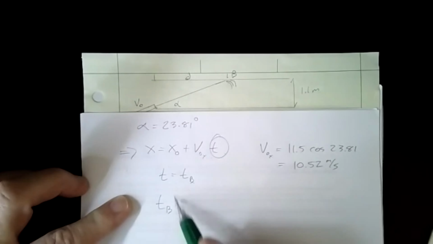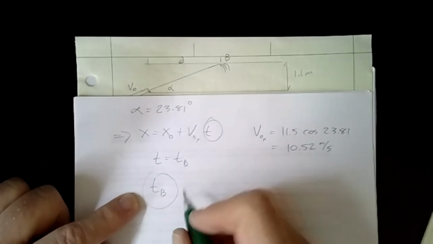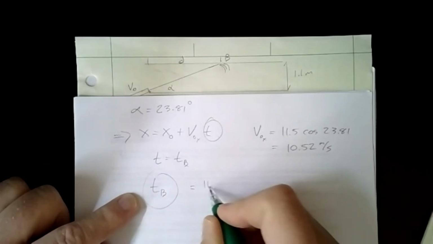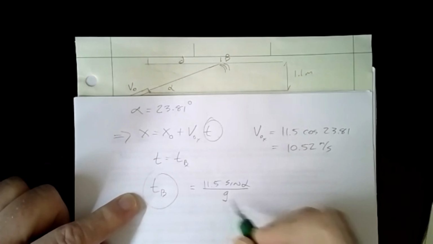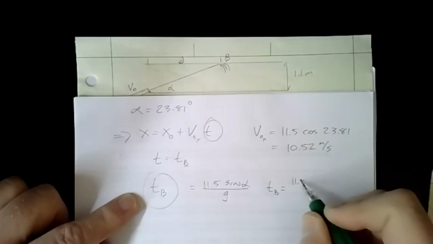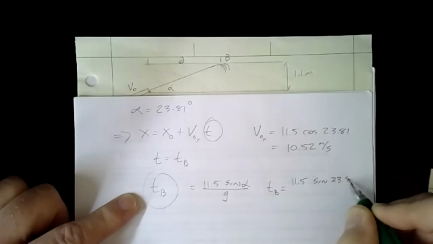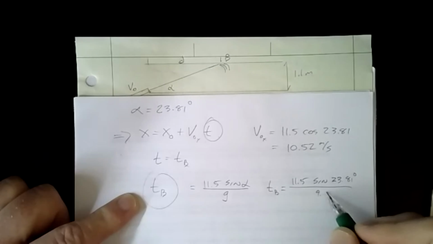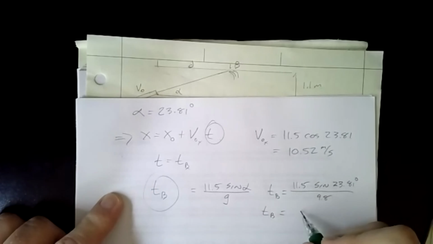So we go back to our relationship for TB, which was equal to 11.5 sine alpha over g. Now we can substitute in and get our time. TB equals 11.5 sine 23.81 degrees all over 9.8, and we get a time of 0.473 seconds.